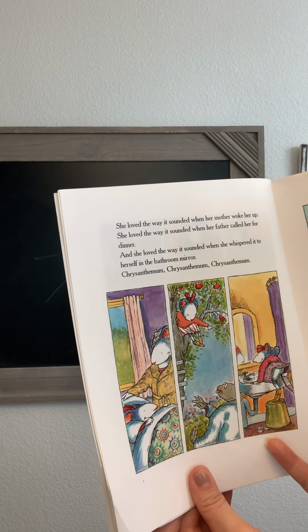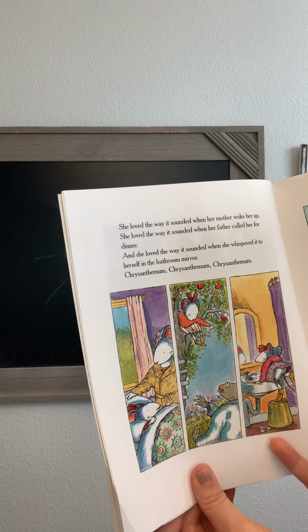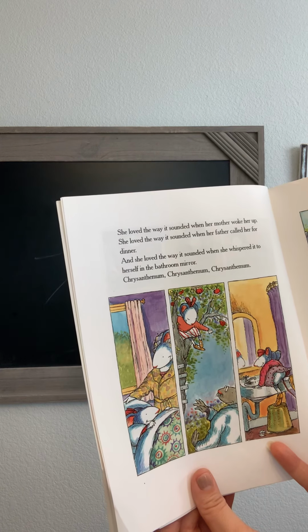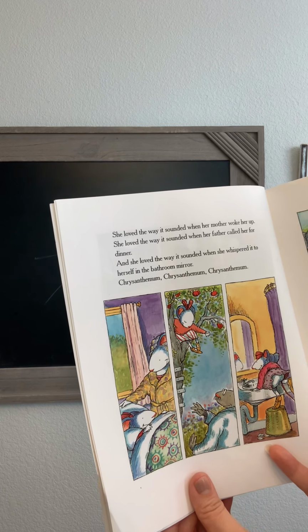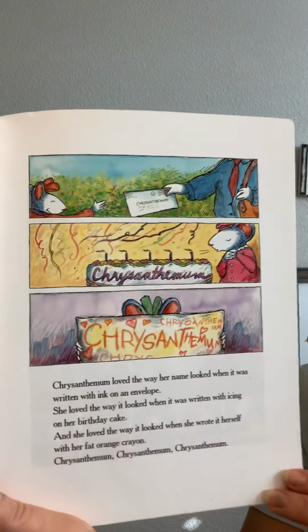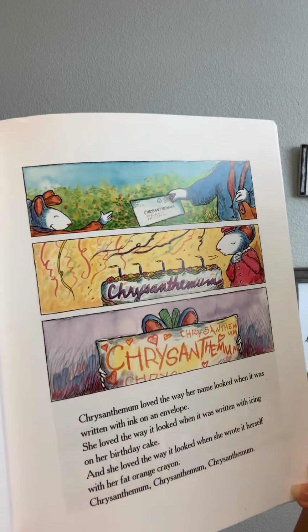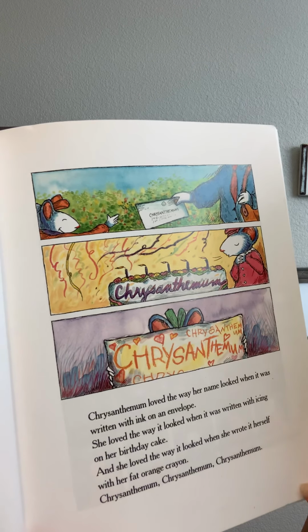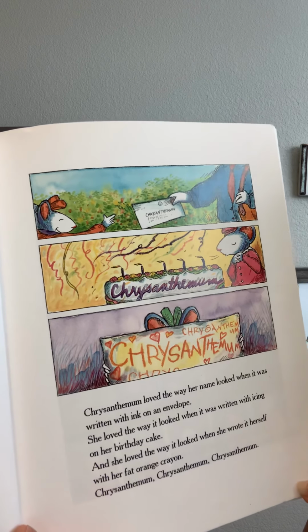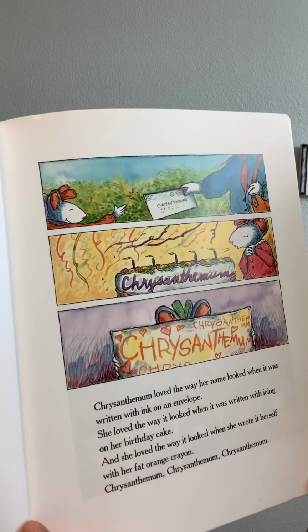She loved the way it sounded when her mother woke her up. She loved the way it sounded when her father called her for dinner. And she loved the way it sounded when she whispered it to herself in the bathroom mirror. Chrysanthemum, chrysanthemum, chrysanthemum. Chrysanthemum loved the way her name looked when it was written with ink on an envelope. She loved the way it looked when it was written with icing on her birthday cake. And she loved the way it looked when she wrote it herself with her fat orange crayon.